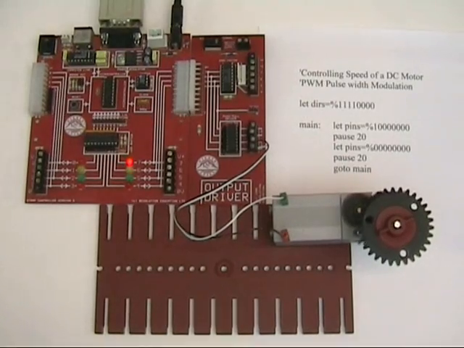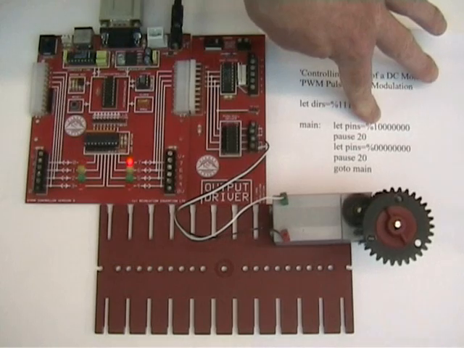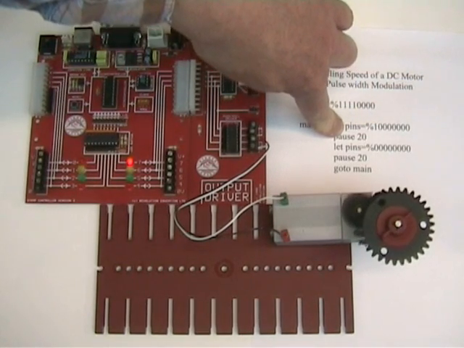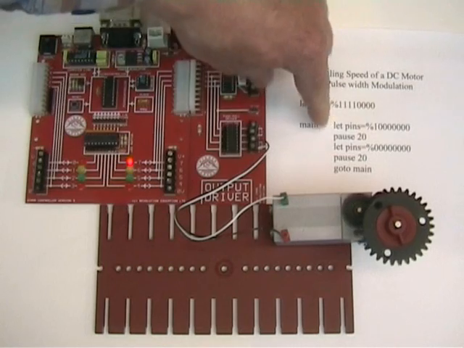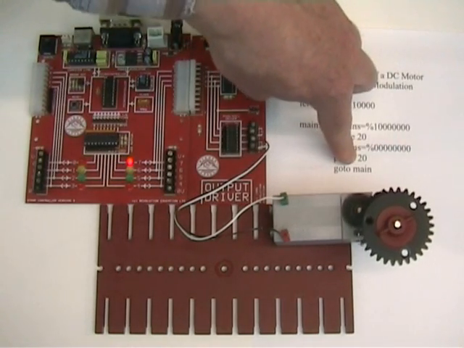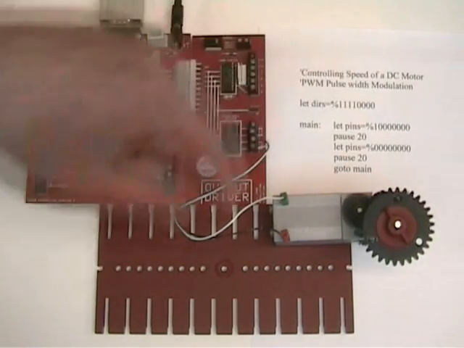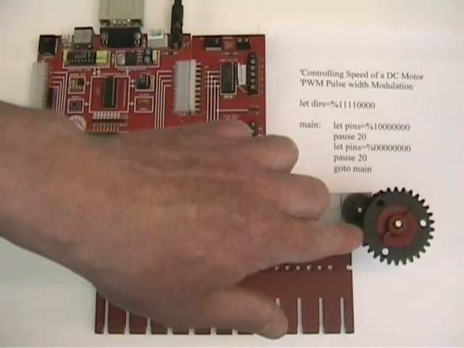I've shifted back and we're more or less at the first program again. Here I'm switching pin 7 on, but I'm only using a pause of 20, which is 20 thousandths of a second, so 0.02 of a second, 200ths of a second. So it's on for 200ths of a second, and off for 200ths of a second. Before it was on for 2 and off for 2. The effect of quickly switching on and off is to slow down the motor.